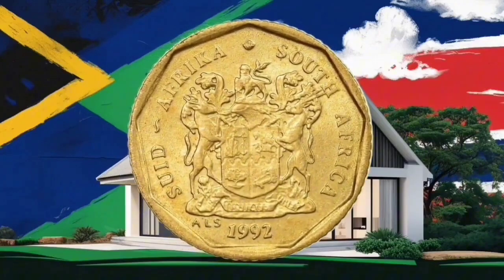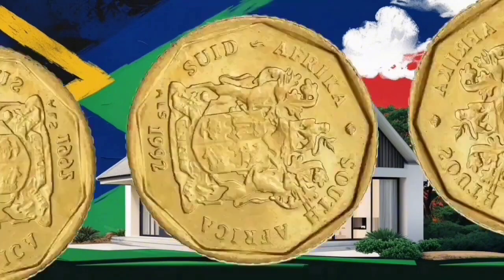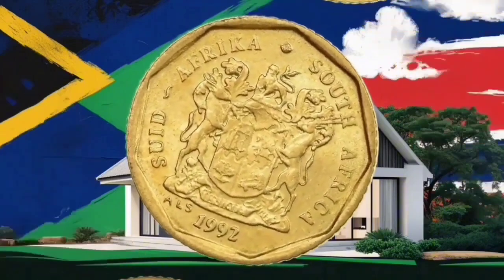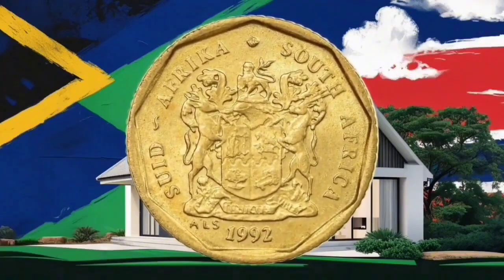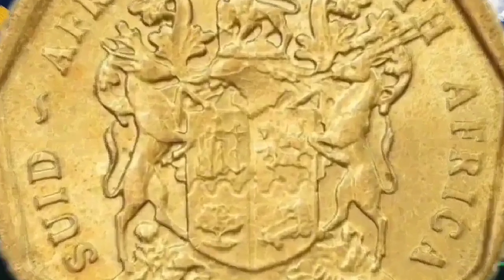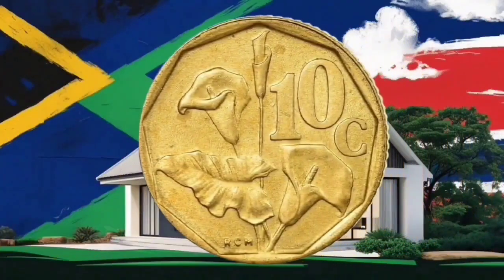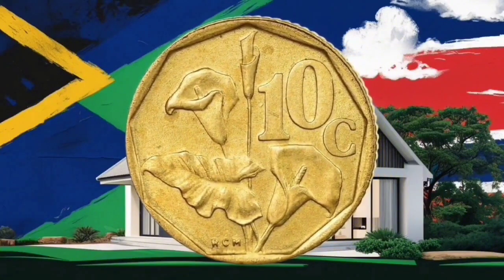Coins in mint or uncirculated condition, especially those certified by professional grading services, are in high demand. The condition of your coin can make a significant difference. A circulated coin might be valued at a few dollars, while an uncirculated, perfectly struck piece could be worth hundreds. But for the rare error coins, that's where the real surprise begins.